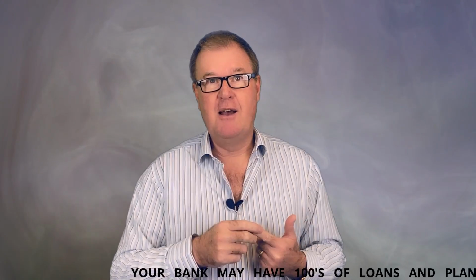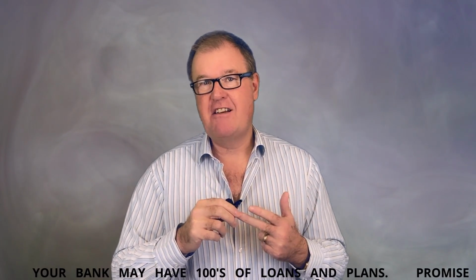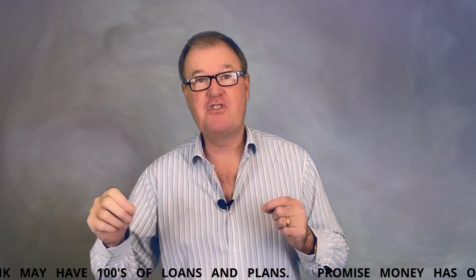Now, the key factors that come into this are the repayment type. Is it capital and interest, or is it interest only? Then the amortization term. That's not necessarily the term that you take the loan over, it is the repayment term that it is structured over.